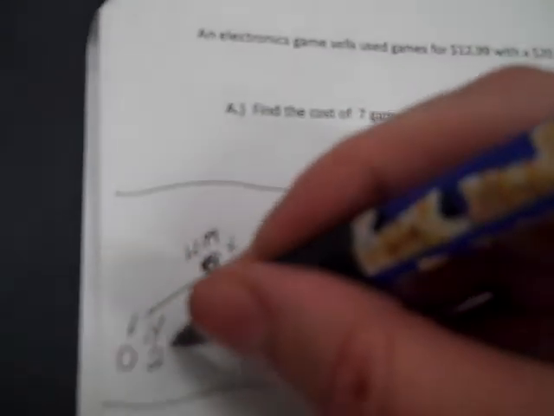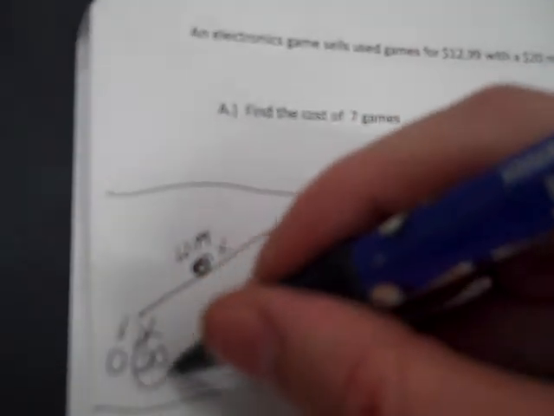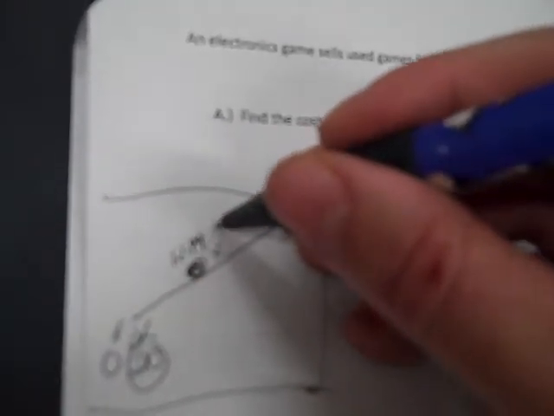So x comma y, m x y. And we know the m is $12.99. Now, if I buy 0 games, I've paid $20. So the equation is $20 plus $12.99x, because I don't know how many times we have $12.99, and then y. So write that down twice: 20 plus $12.99x equals y, and then I'm going to write it again on part B.